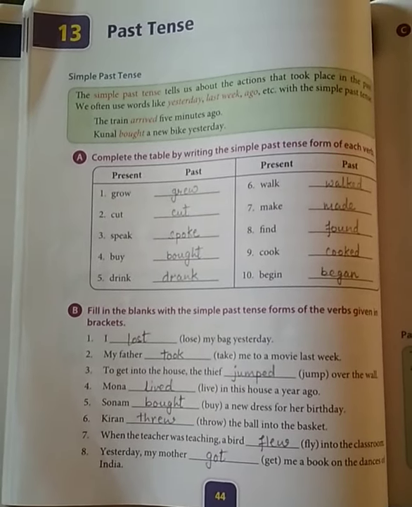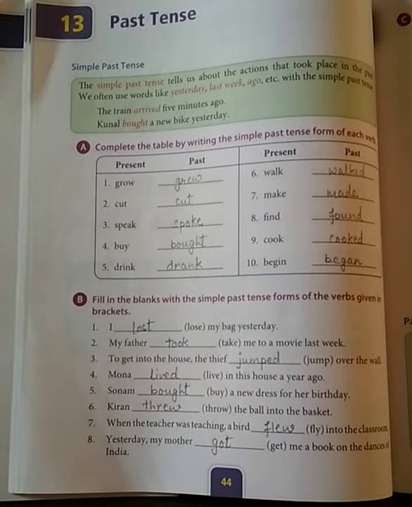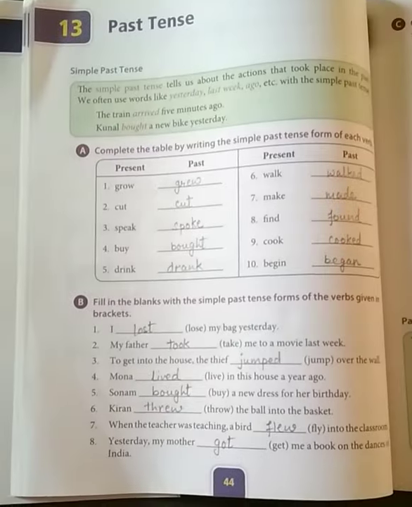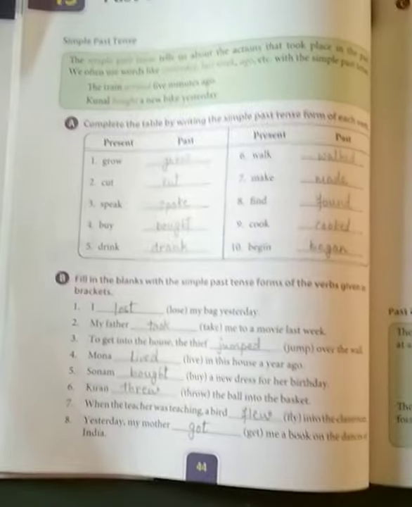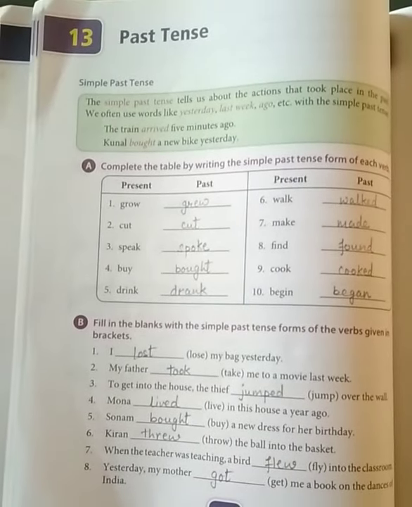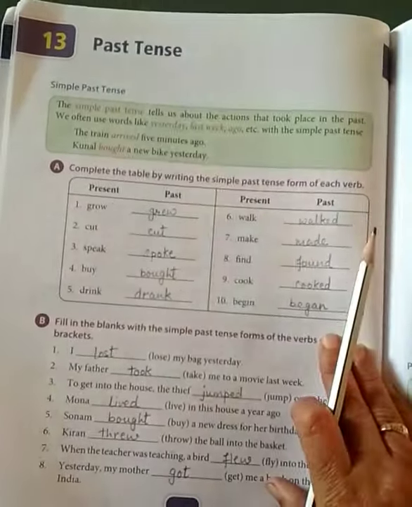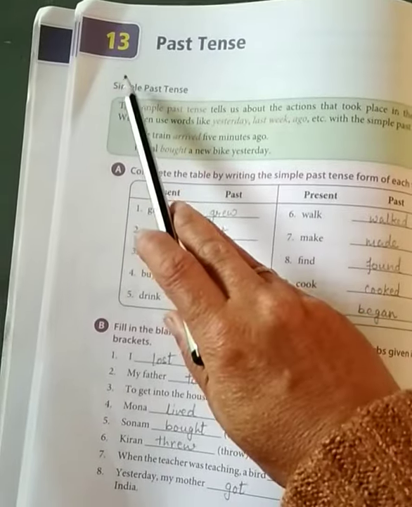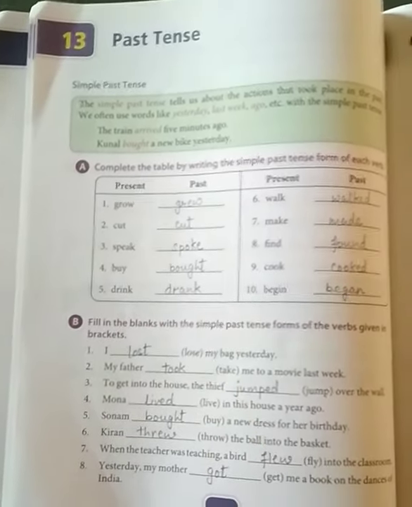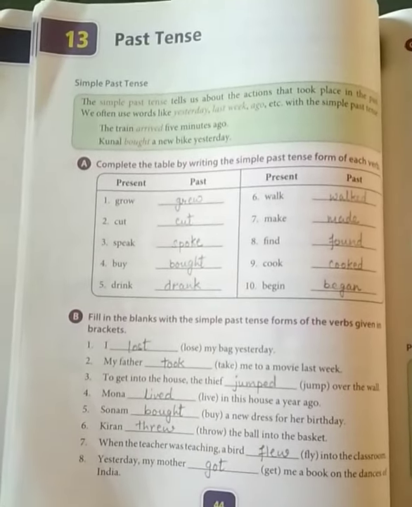As in the previous video, I explained to you about the simple past tense and past continuous tense. Okay children, now open your textbooks. In your textbooks, chapter number 13, past tense. Okay, now simple past tense.